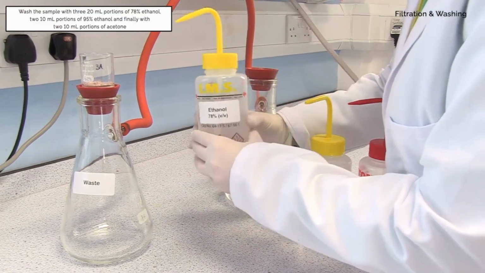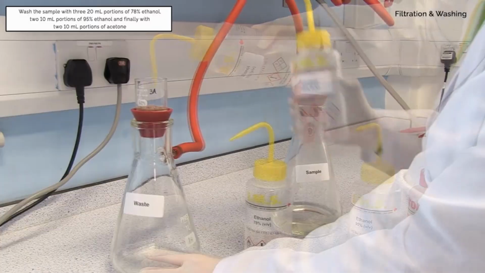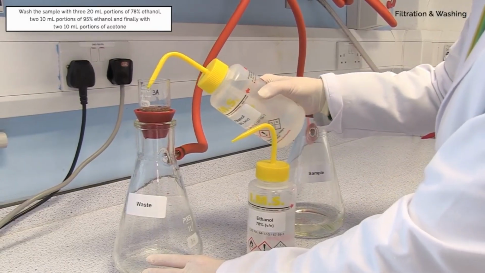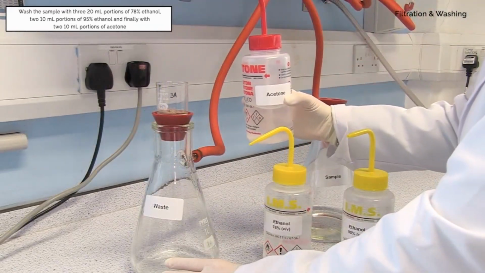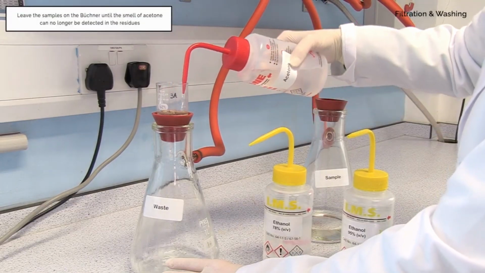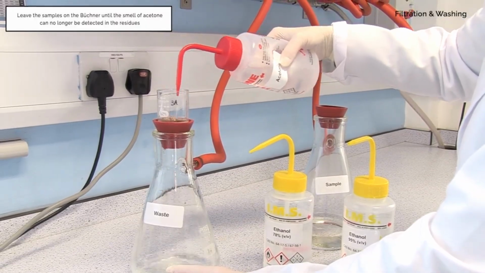Wash the sample with 3 20 ml portions of 78% ethanol, followed by 2 10 ml portions of 95% ethanol, and finally with 2 10 ml portions of acetone. Leave the samples on the Buchner until the smell of acetone can no longer be detected in the residues.